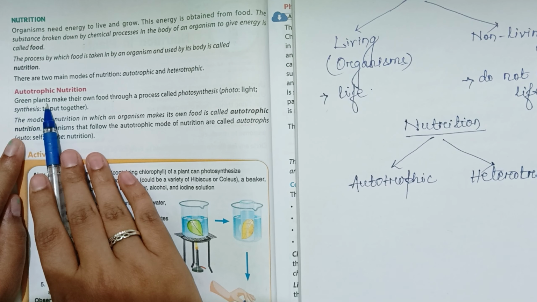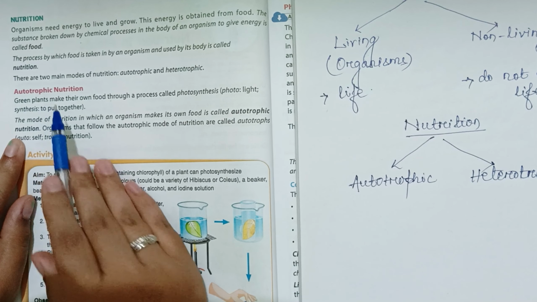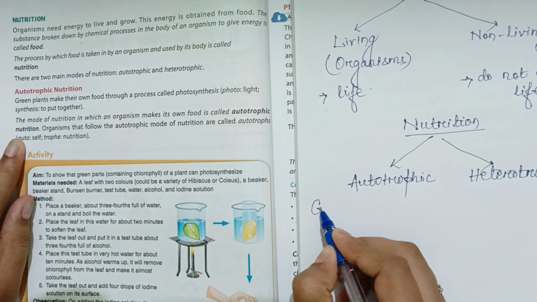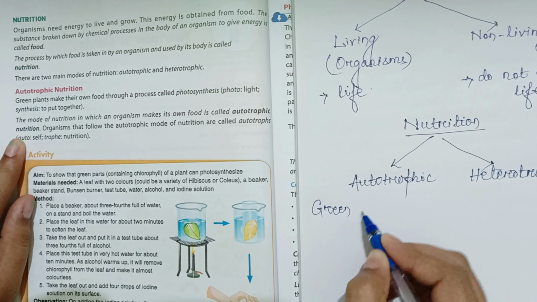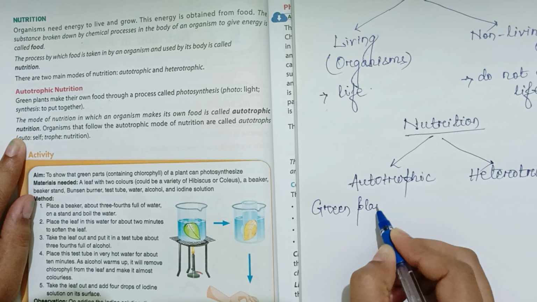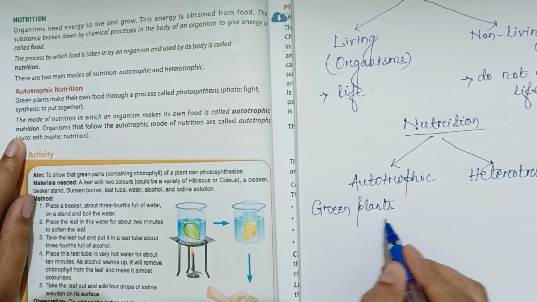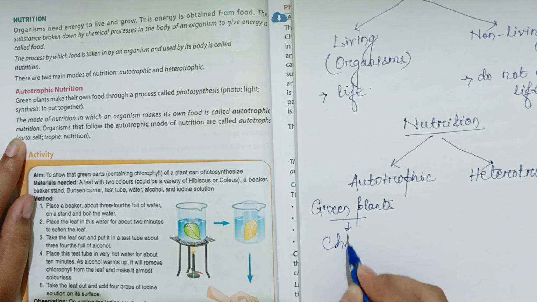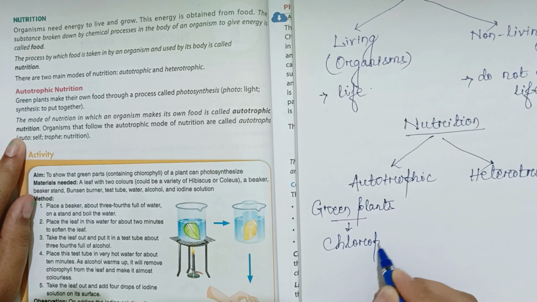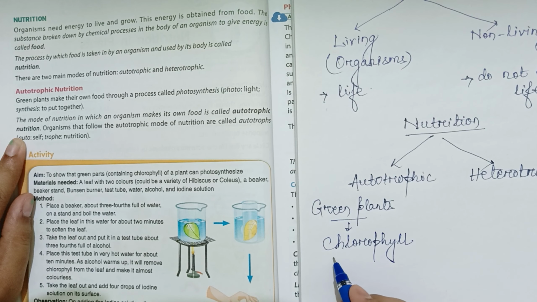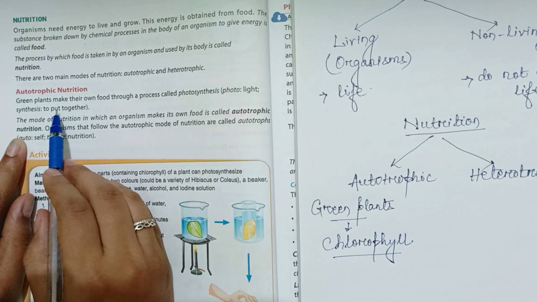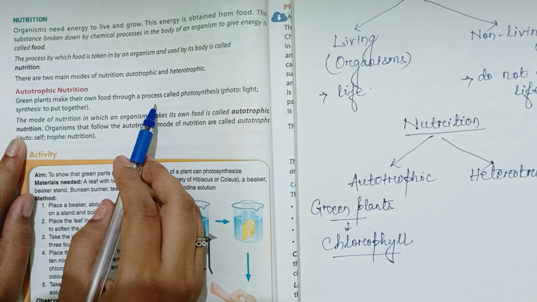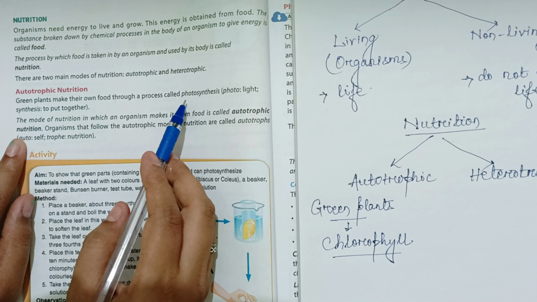Green plants, they have a special pigment called chlorophyll. Let me write here. It is not mentioned in the book over here, so I am writing here. The green plants, they have a pigment called chlorophyll, which is a very important pigment that provides the green color to the plants, and this pigment is only helping to do the process called photosynthesis.